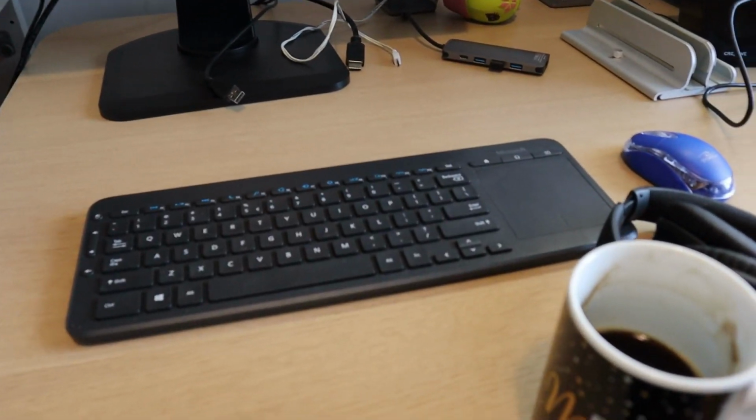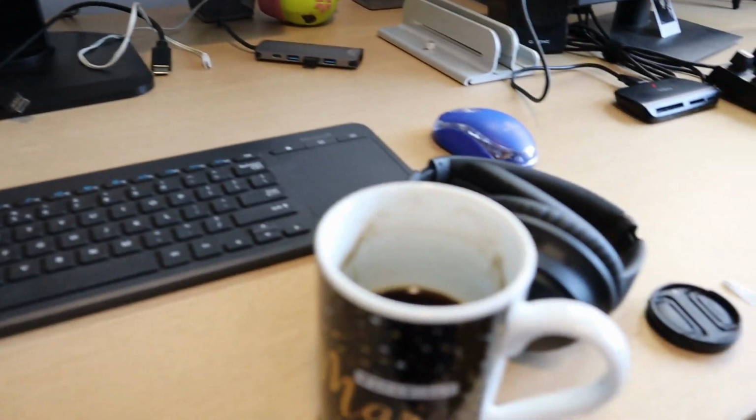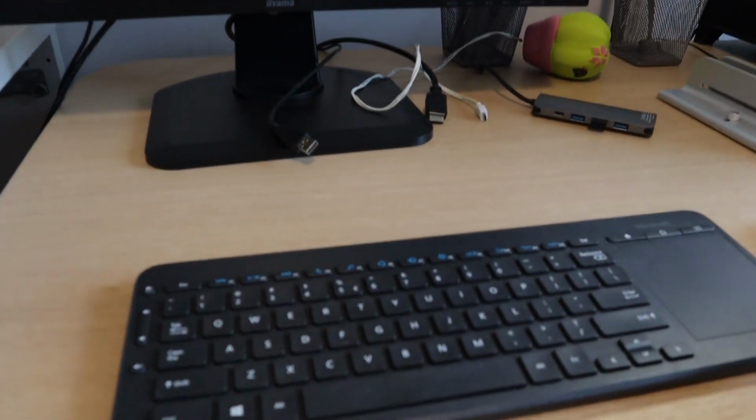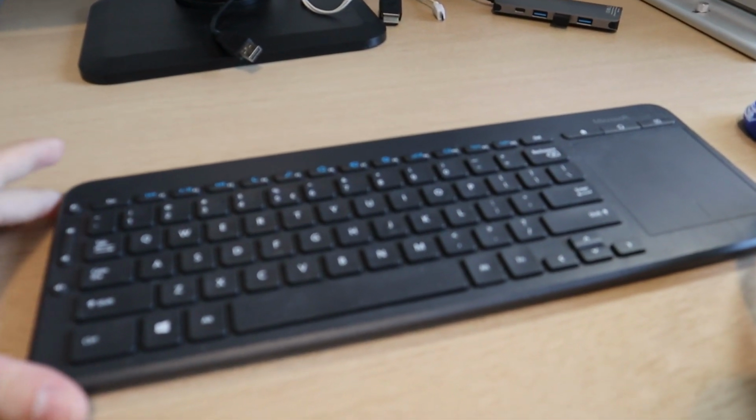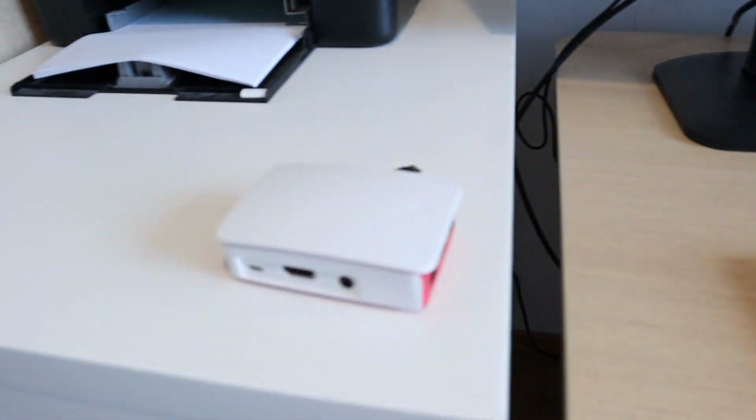So today's setup is very simple. We have coffee, we have a wireless Microsoft keyboard, we have of course our Raspberry Pi and a very cheap monitor which I should have cleaned the dust off before making this video. I'm now going to install the Raspbian distribution on this and let's code.